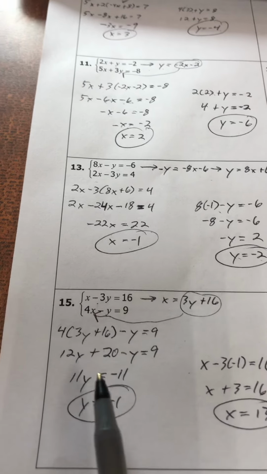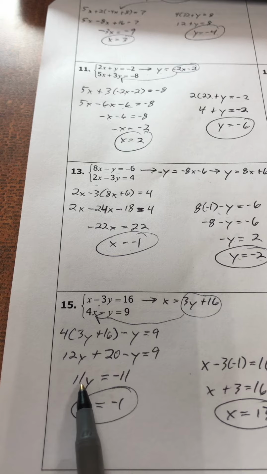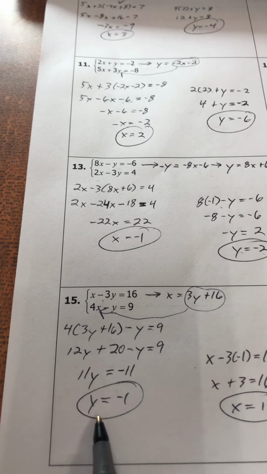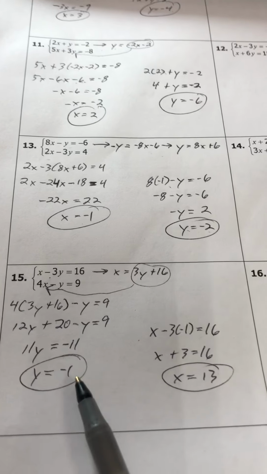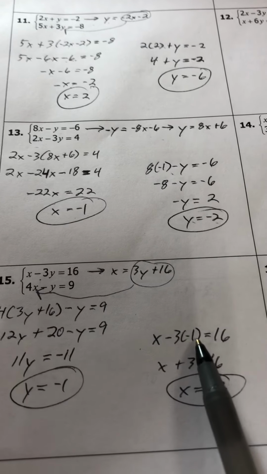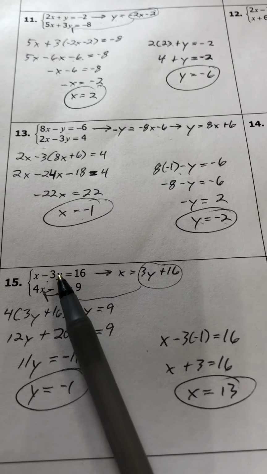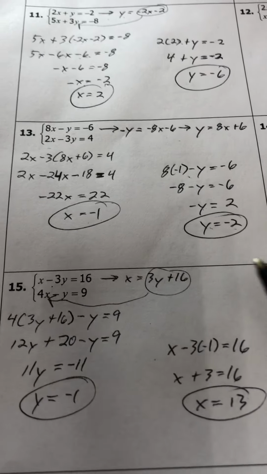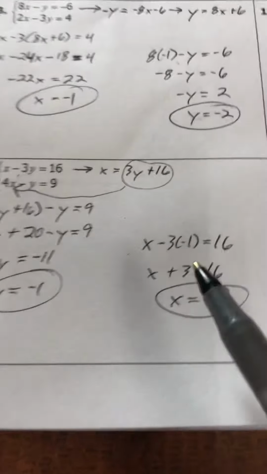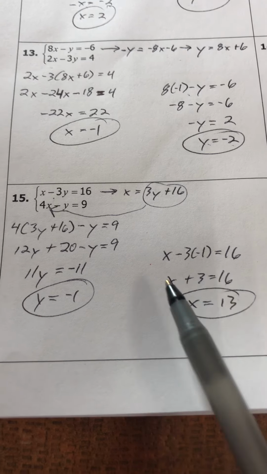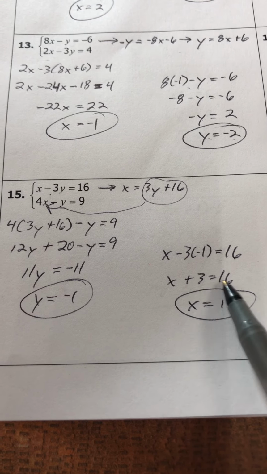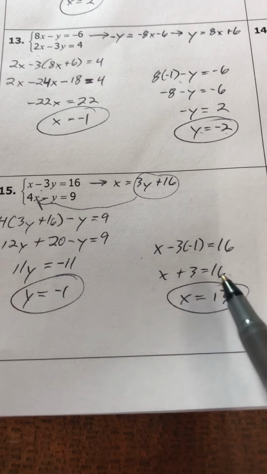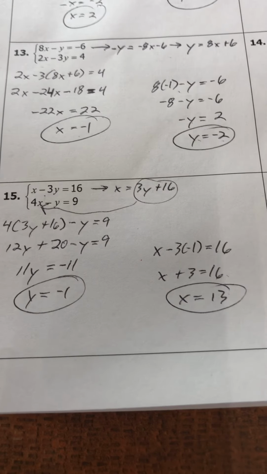I use the distributive property, combine my like terms, I get this, and then I isolate the variable, I get y equals negative 1. I plug in that y value, that negative 1 for y, and I used it in the first problem. I could have used it in the second. You get the same answer. Does not matter which problem you put it in. So I work it out, and I get x plus 3 equals 16. Subtract 3 from both sides. X equals 13.